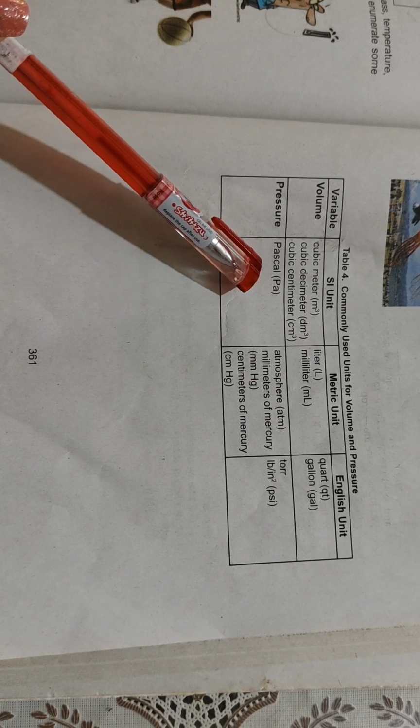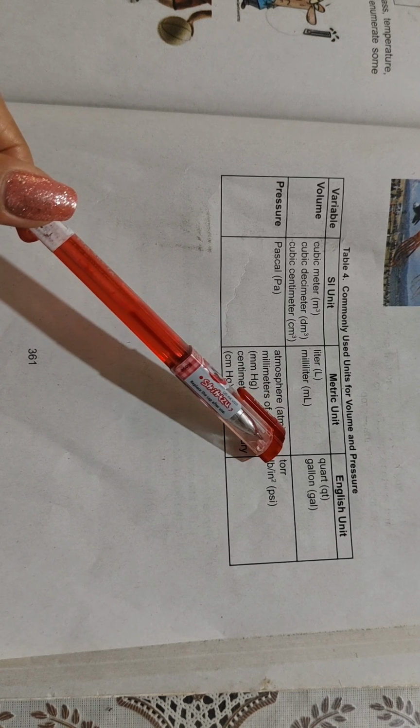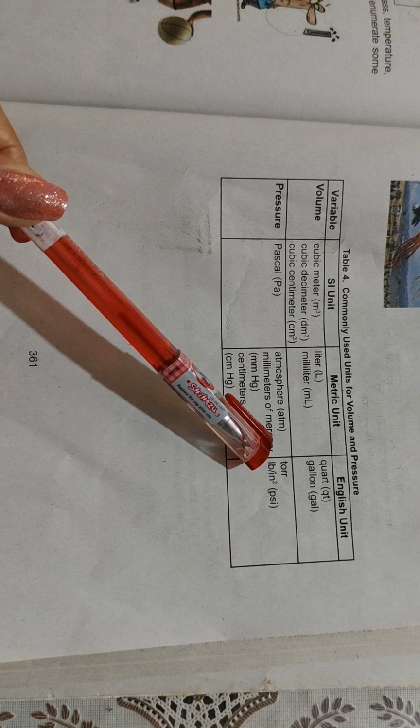For pressure, they're using Pascal for SI. For metric, they're using atmosphere. So those symbols, you see them sometimes, no? Millimeters of mercury, centimeters of mercury. While for English, they're using torr, and PSI stands for pound per squared inch.